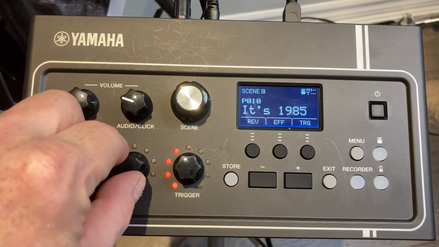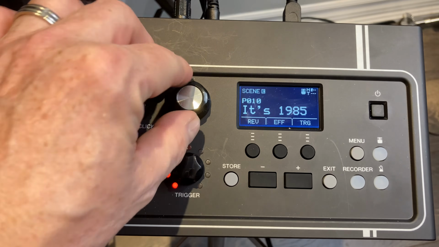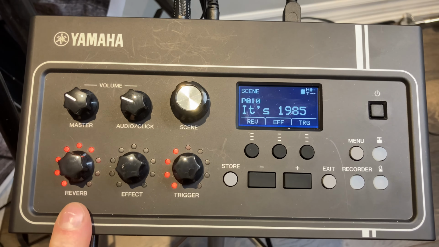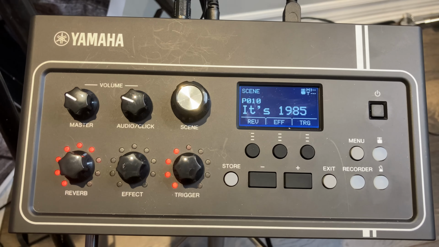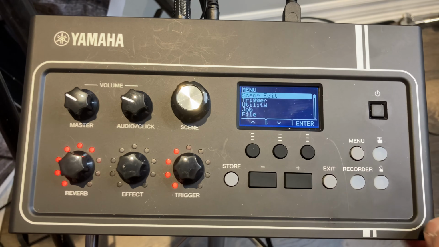So let's just go back to where we were. We got the master volume, we've got the audio and click. This is the knob that changes the scenes. And then of course, like I said, reverb, effects, and trigger. All right. And then we also have a menu here where you can go in.